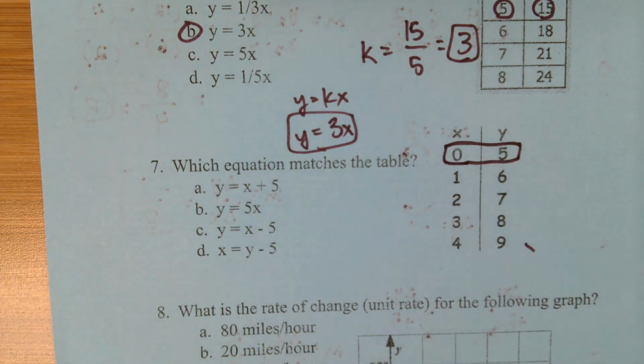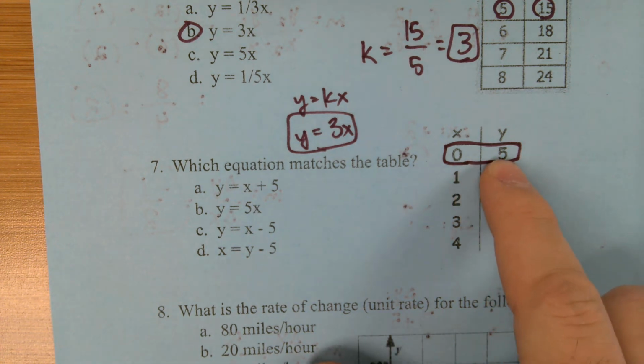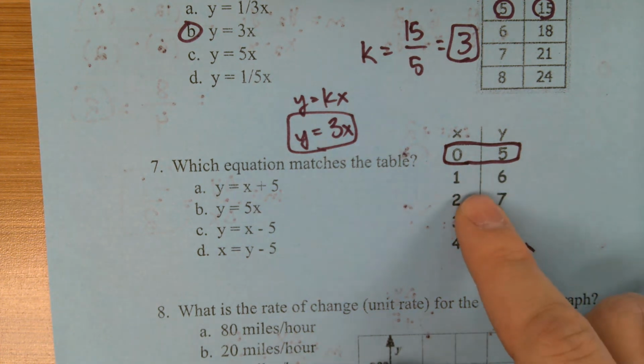The question was, how can we tell from this table that this is non-proportional? What point does every proportional relationship cross through? 0, 0, right? You can't cross through 0, 5 and 0, 0, so we know this is non-proportional.